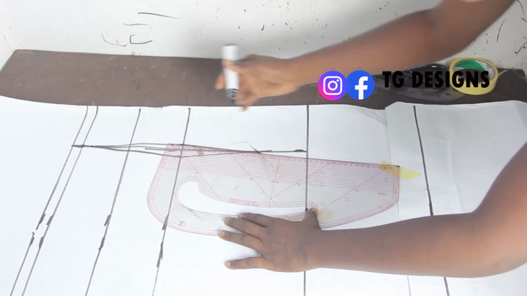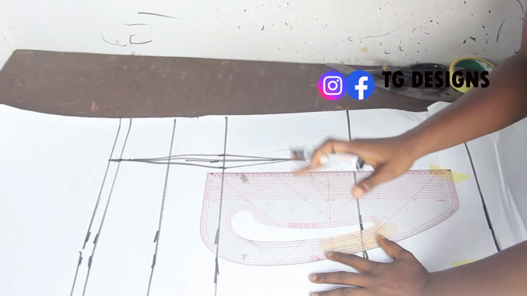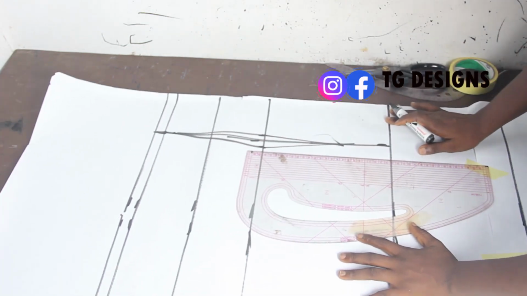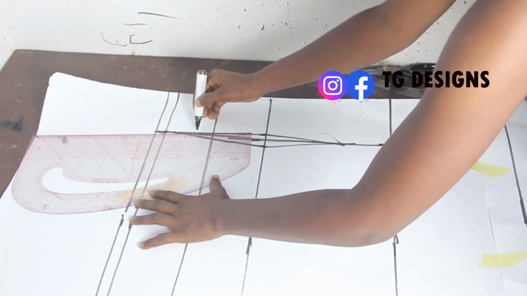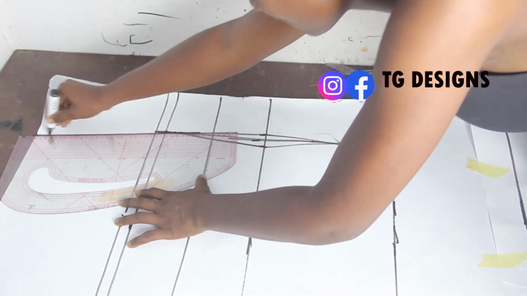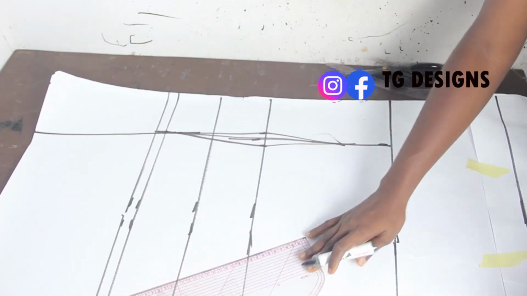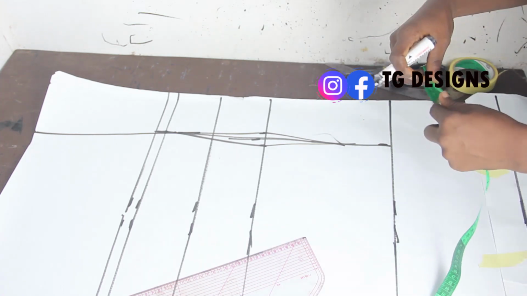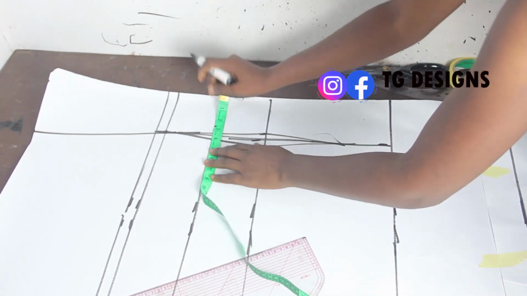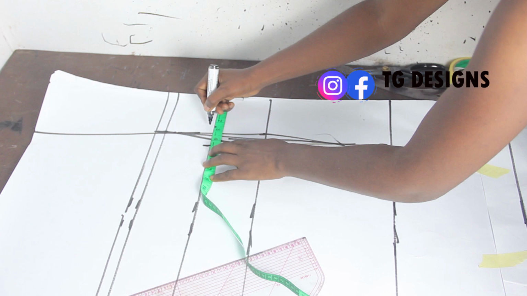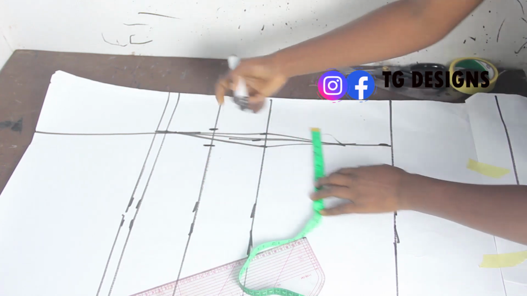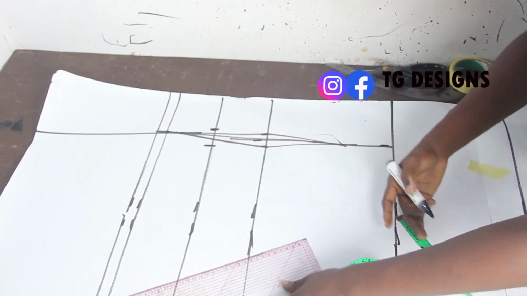Now because what we want to achieve is our off shoulder bustier, you go ahead and extend this dart line to your shoulder. On your under bust, go ahead and mark ½ inch on both sides.